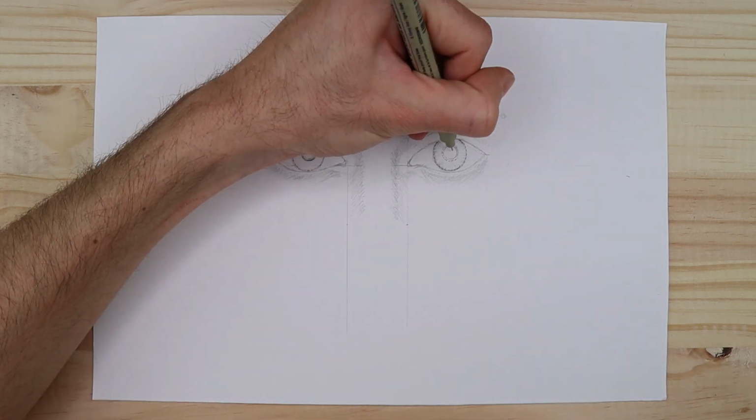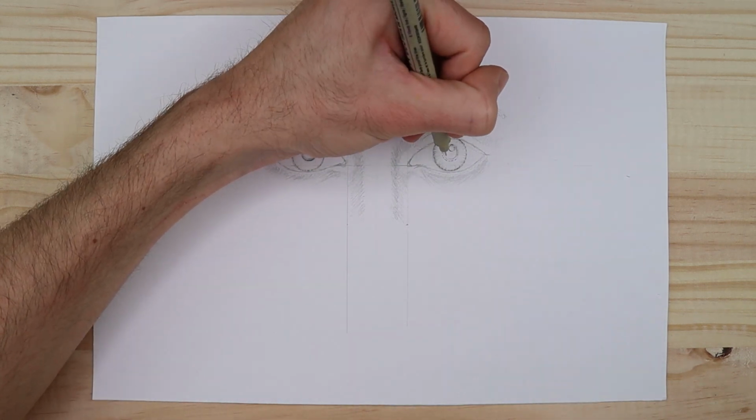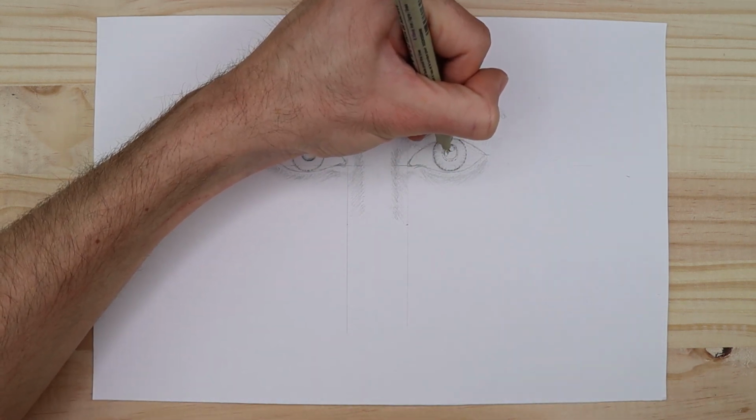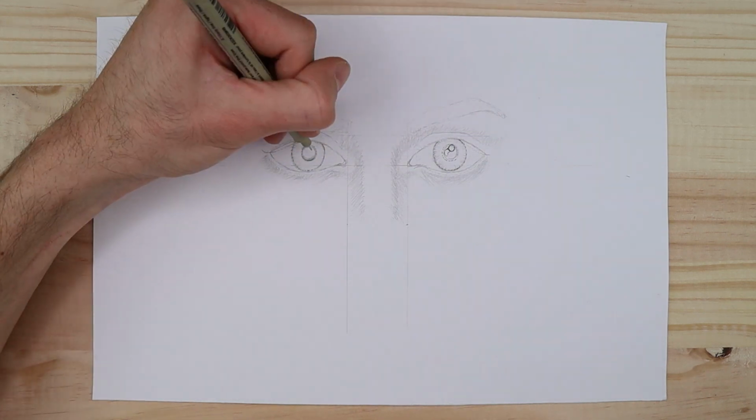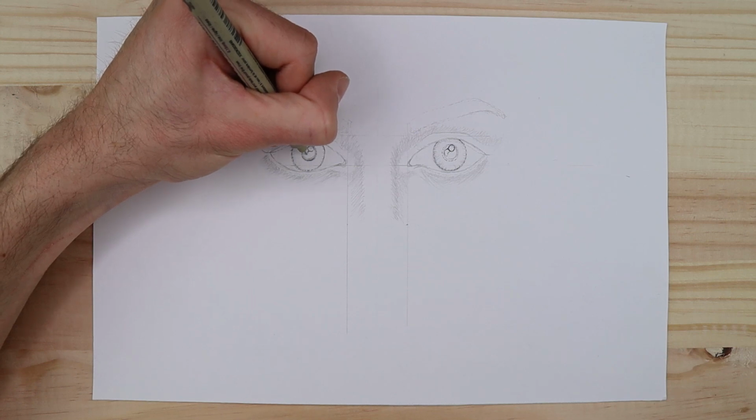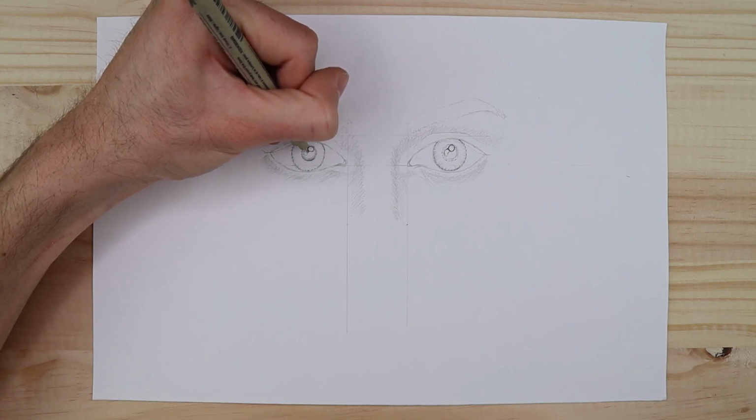Now, the best way we can start is to take our pens and blacken out the pupils. However, as we do so, we want to leave a little bit of negative space in the pupils to suggest a reflection of light or highlight in the pupils.